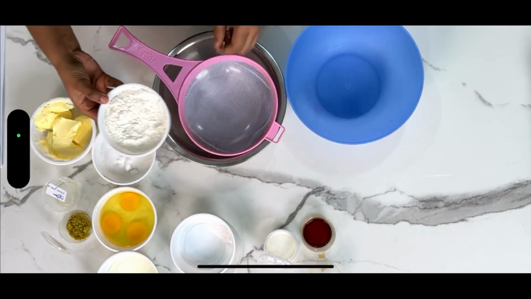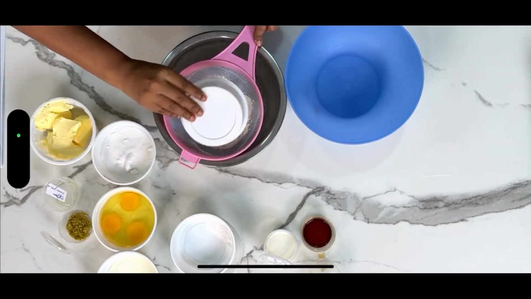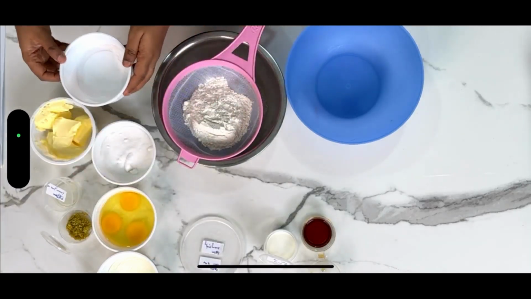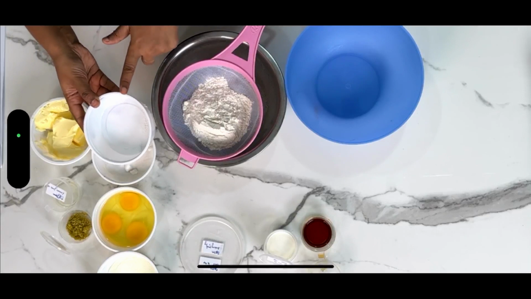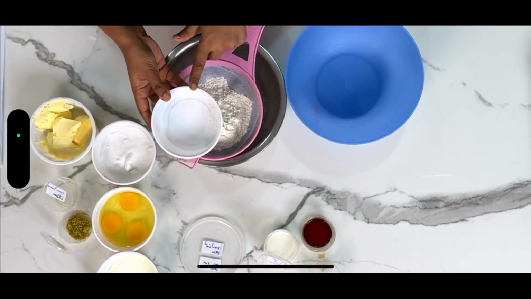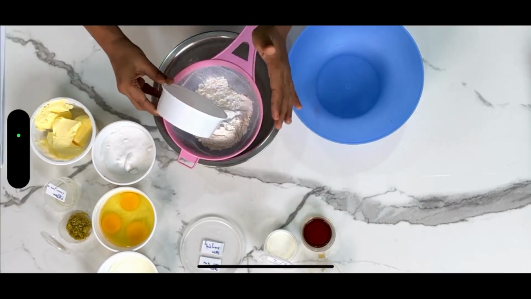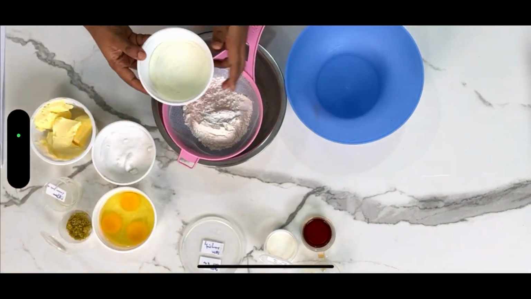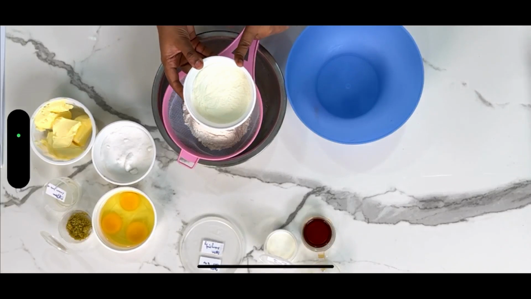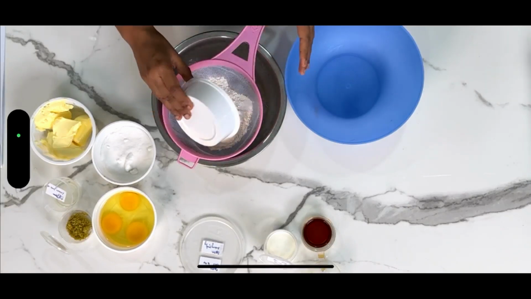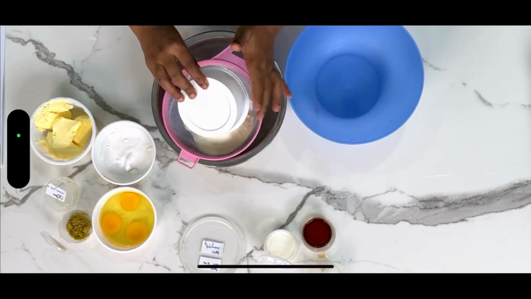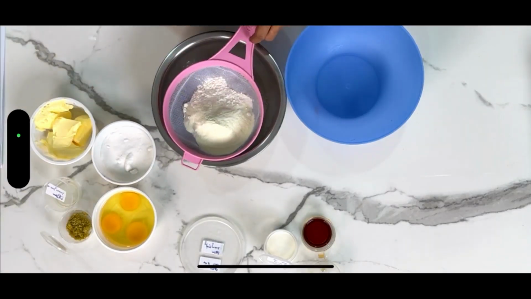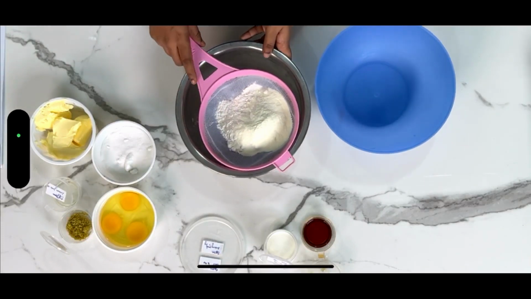So I have flour here, got to add the flour first. Then I have the leavening agent, which is the baking powder, and I have the salt. I'm going to add that into the flour. Then I have some milk powder. I will tell you the reason why I am using milk powder. In this recipe, there is no substitute for milk powder, and you will get the milk powder easily in any grocery store. So please don't ask me for substitutes.